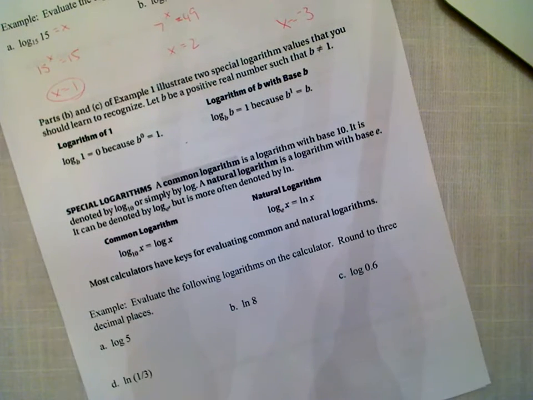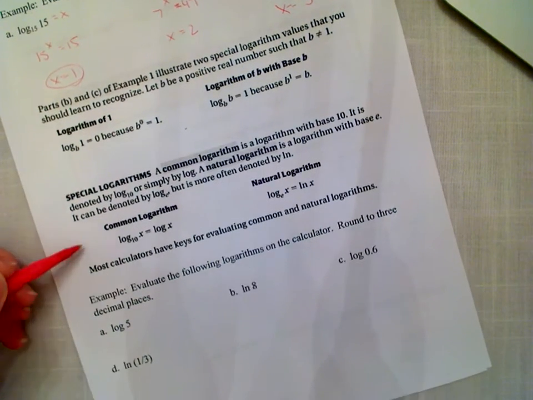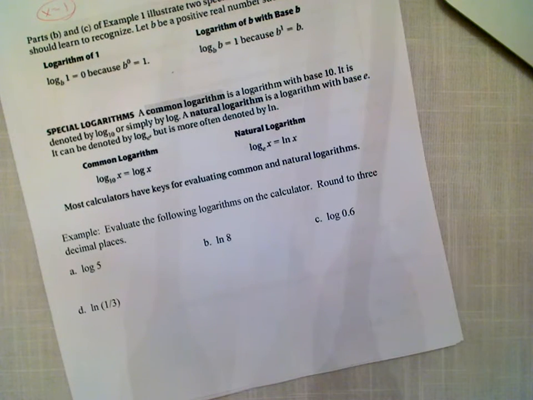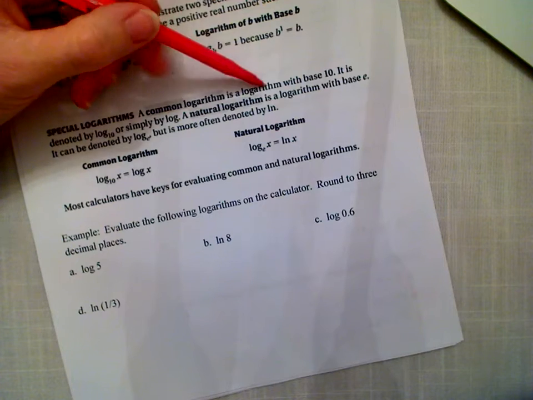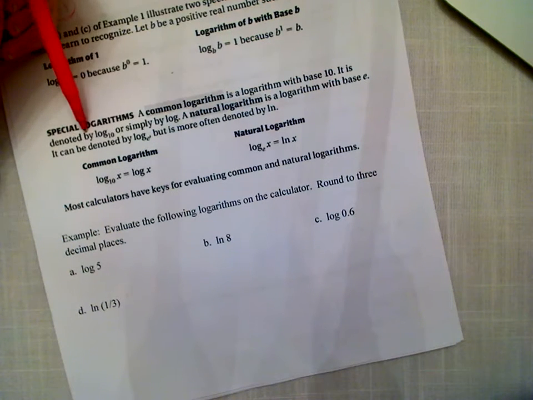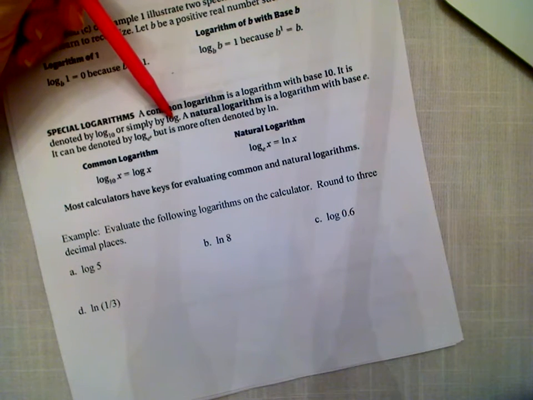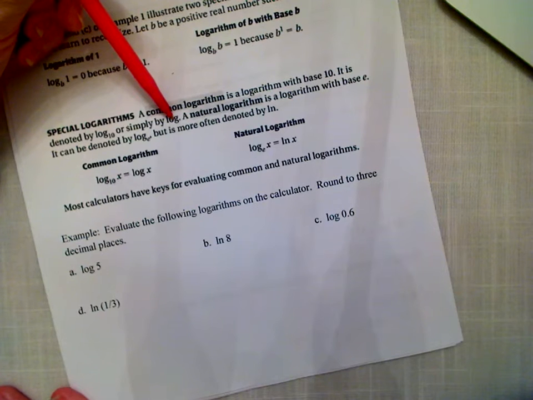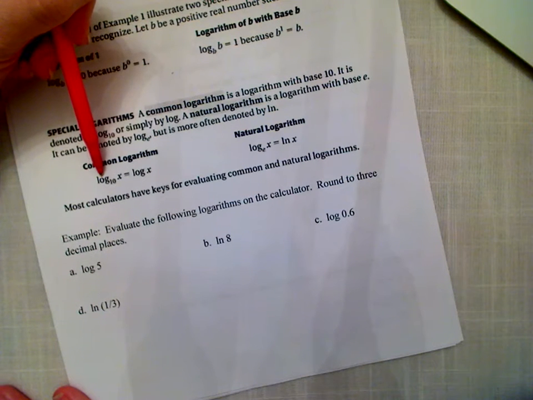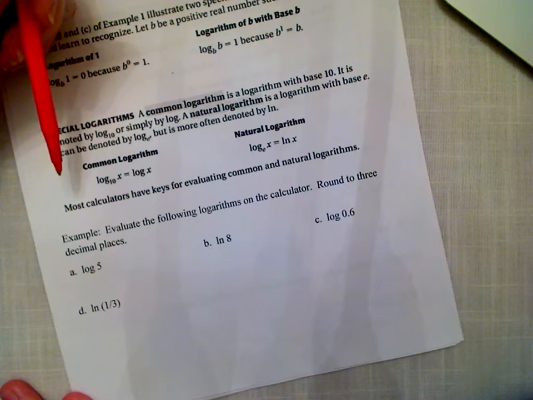Now, there are a couple of special cases. If you come down here where it says special logarithms, those you can actually evaluate on the calculator, okay? It says a common log is a logarithm with base 10. It is denoted by log base 10 or simply by log. So on the calculator, you have a log button, okay? When you see that log button, or if you just see the word log, you can assume that your base is a 10. Those you can do on the calculator.